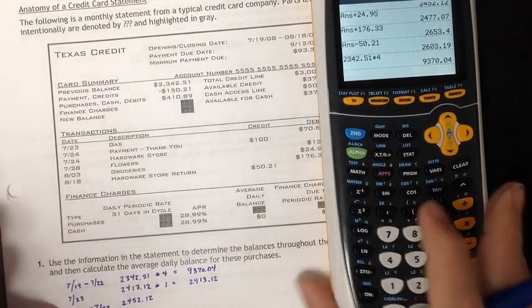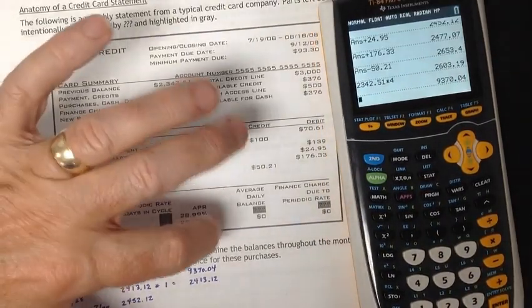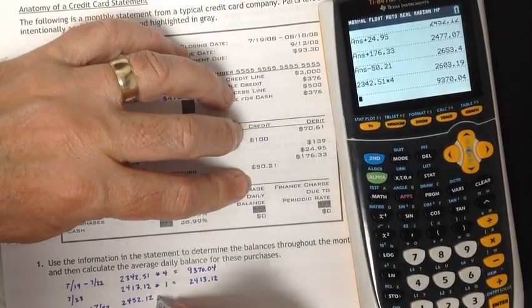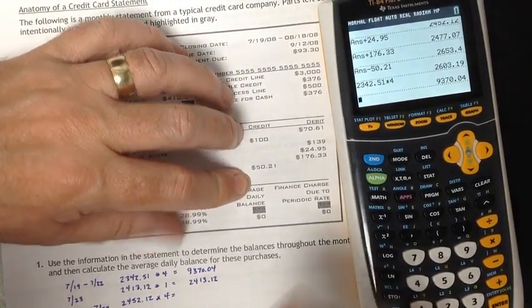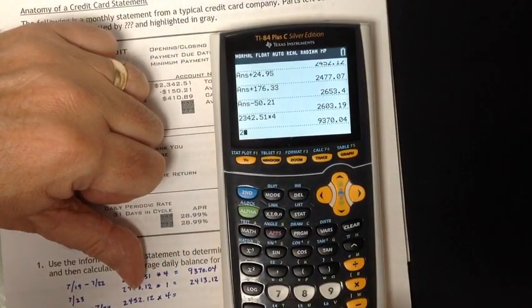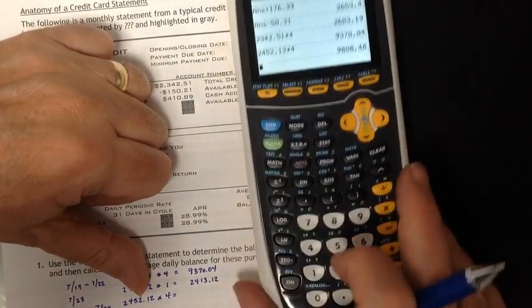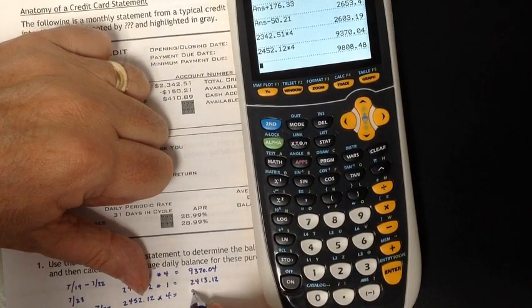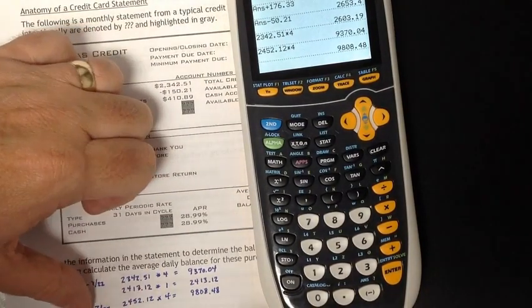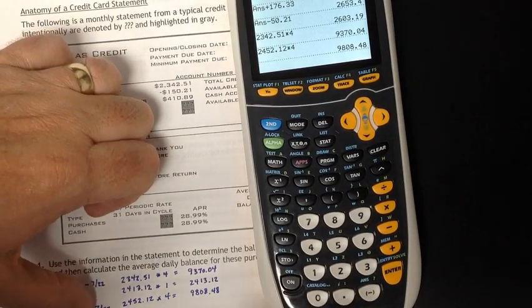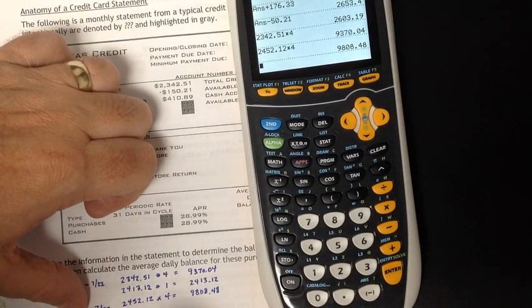7/23, only 1 day at that balance, 2413.12. 7/24 through 7/27, 24, 25, 26, 27, 4 days at that balance. So 2452.12 times 4, 9808.48. All right, there's 31 days in July, so 7/28 through 8/2.